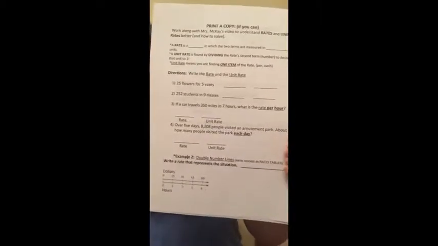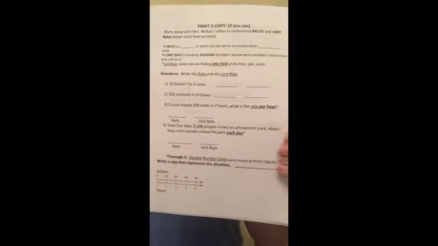All right, a unit rate is found by dividing the rate's second term or number to decrease that unit to 1. Unit rate means you are finding one item of the rate. So, if you look at the next section, it says to write the rate and the unit rate for these 4 different groups.